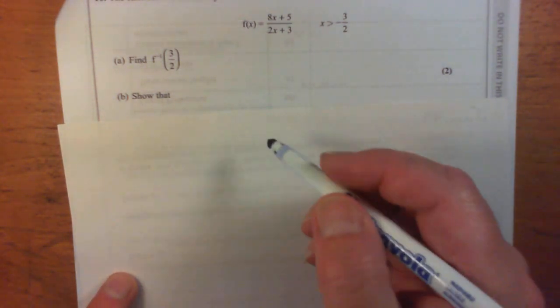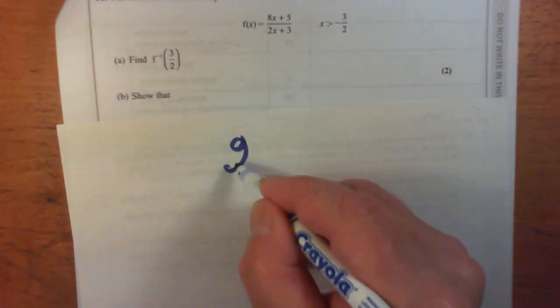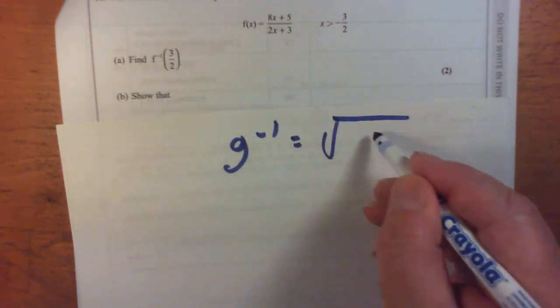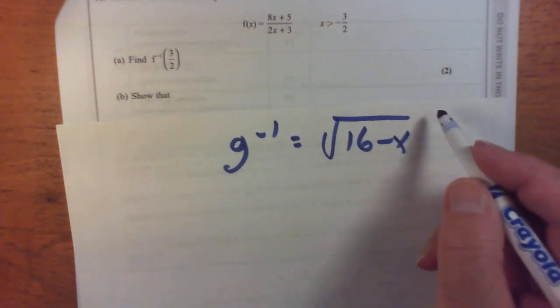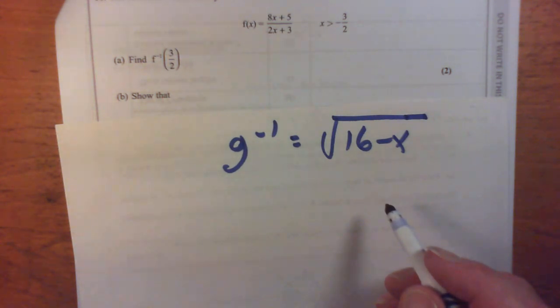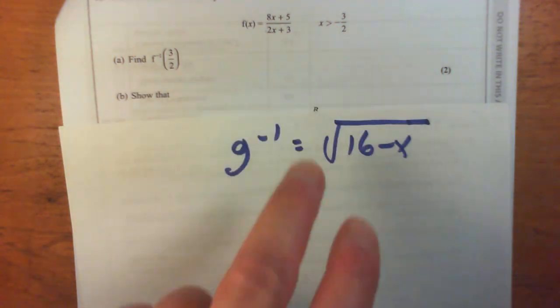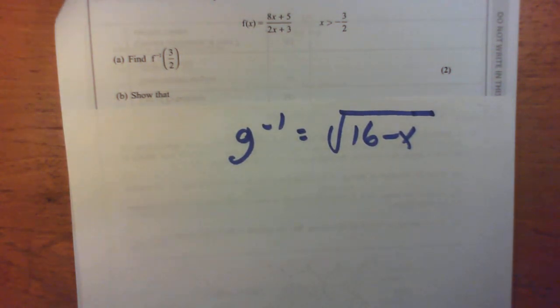An alternative way some people did was to work out g to the minus 1 explicitly, and go from there, stick this into here. Now the important thing here is not to let x equal the range between 0 and 4.